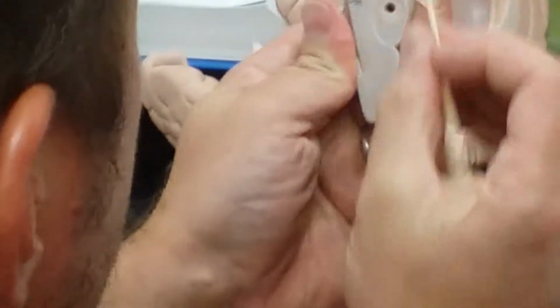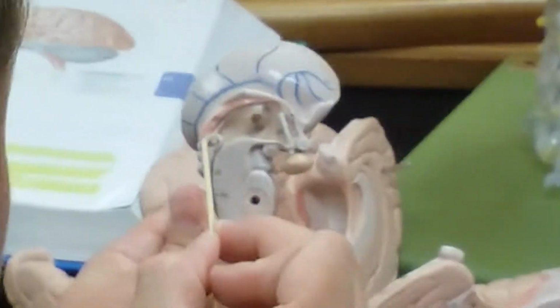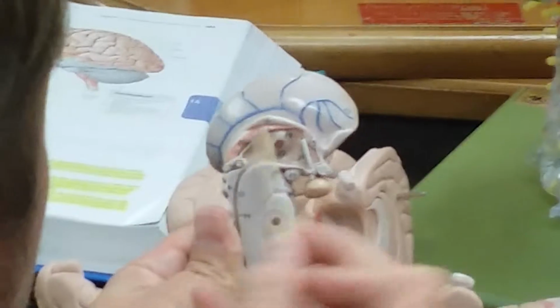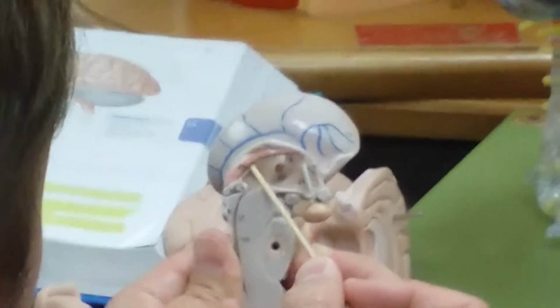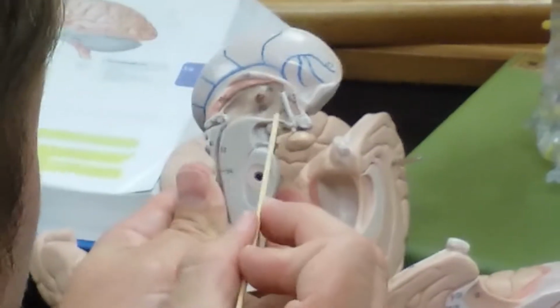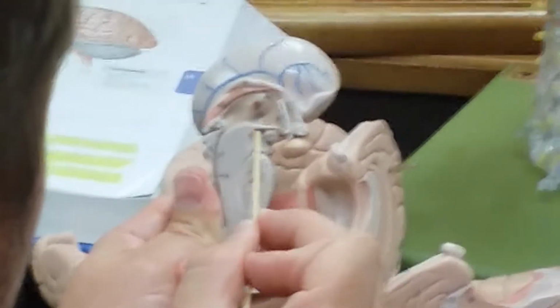Diencephalon. So open this. Here's your diencephalon, all this through here. Now you have the thalamic portion, the interthalamic adhesion, the epithalamus. The epithalamus is made up of the pineal gland and the habenula. Then you have the hypothalamic portion, that's the most inferior.